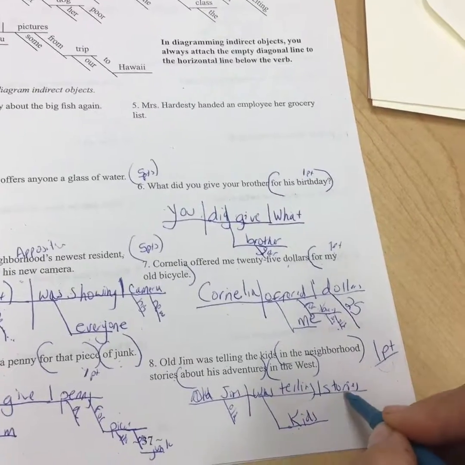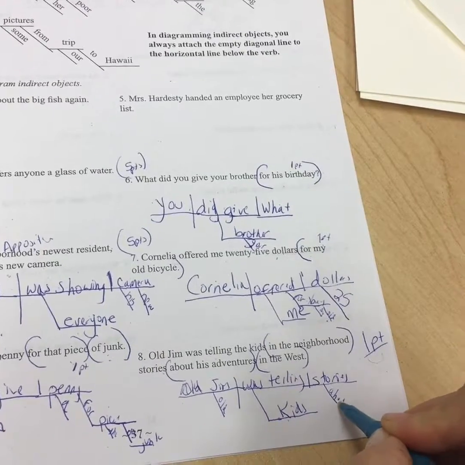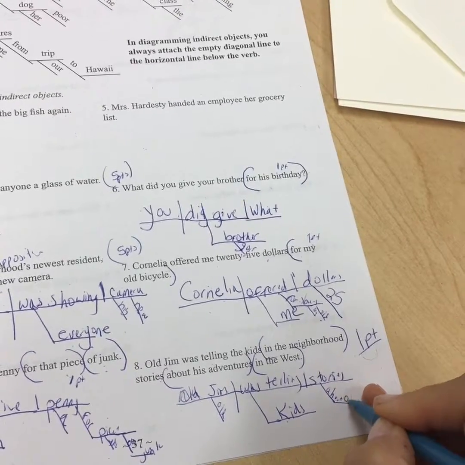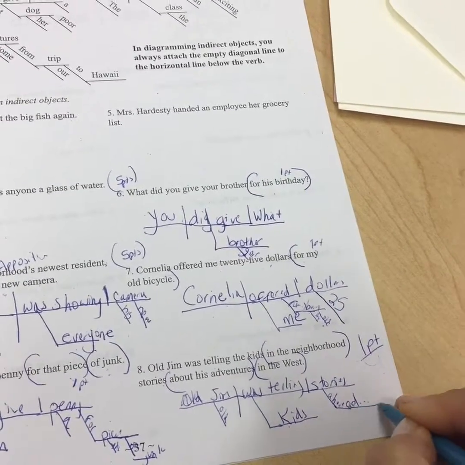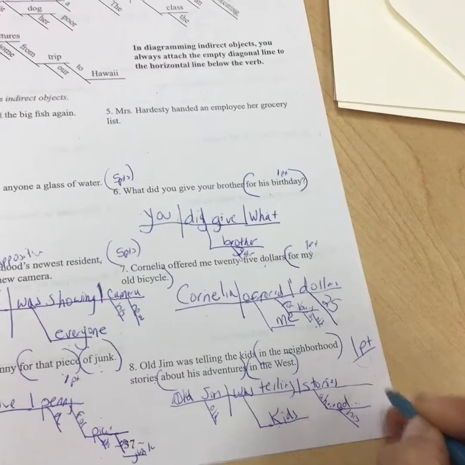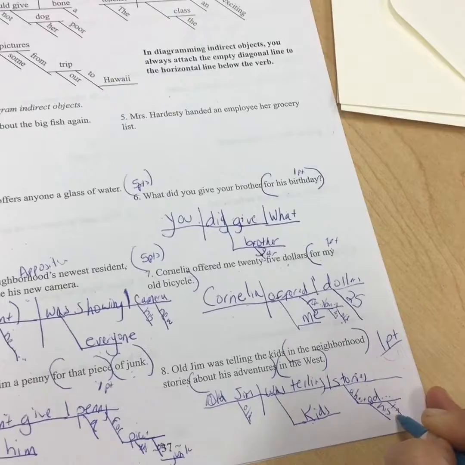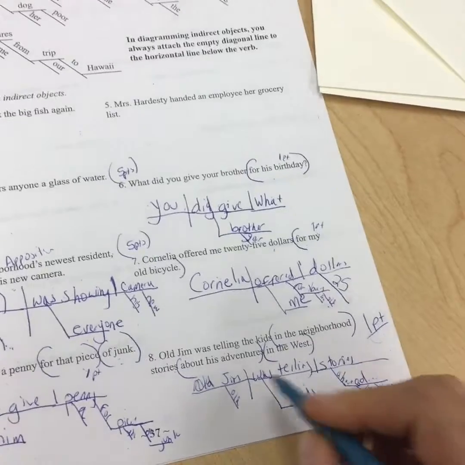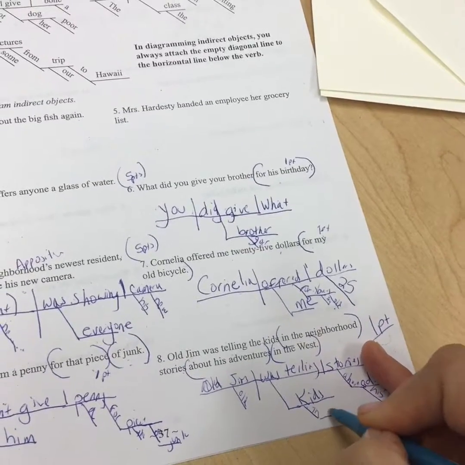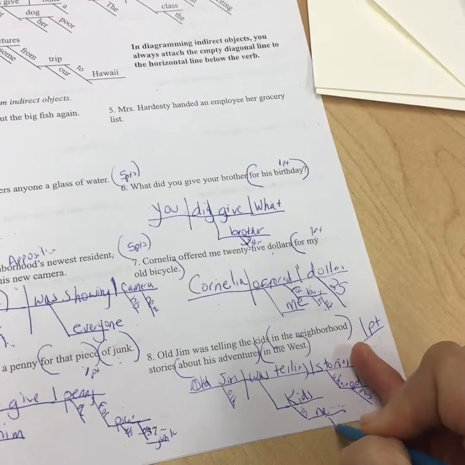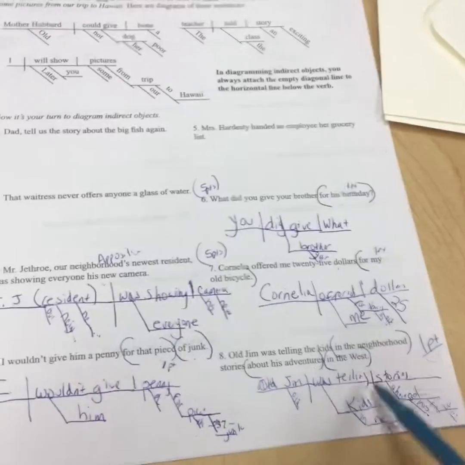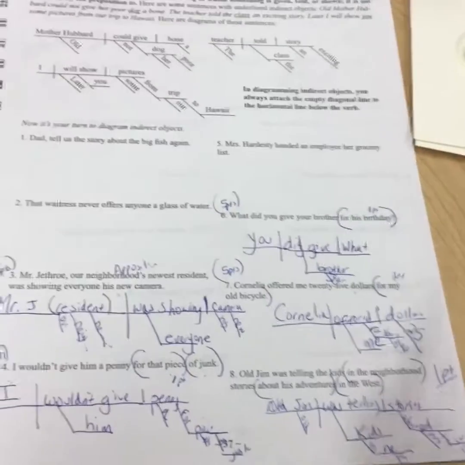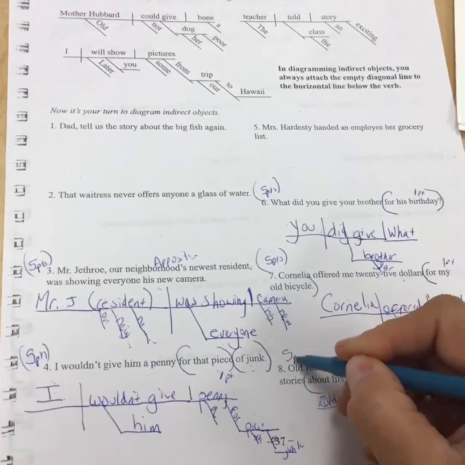Okay? And then we have stories about adventures. And then we have his describing that. And then the adventures in West. Let's put a W there. In the West. And then we still have in the neighborhood. Kids in neighborhood, the. Now again, these have to be diagrammed. If they're not, you don't lose that point. You just have to have them identified in the sentence. Okay? So again, that's where we get our 25 points from.